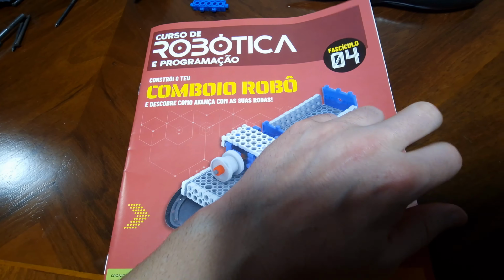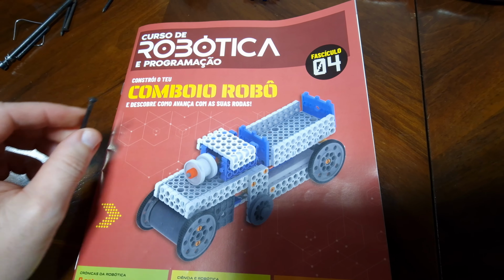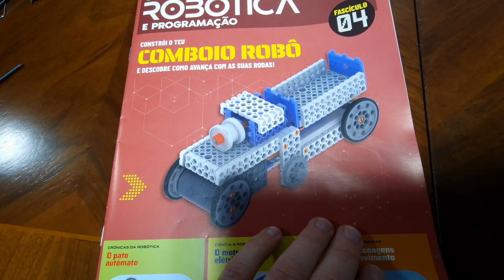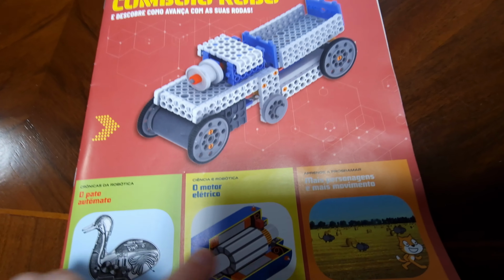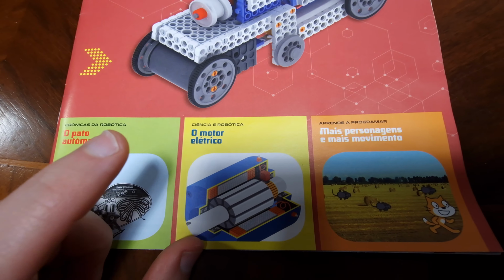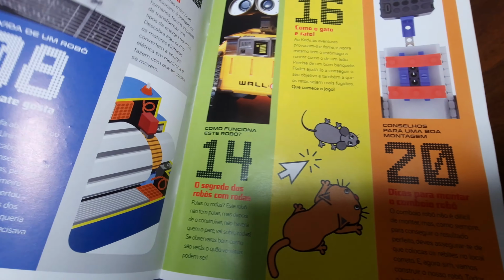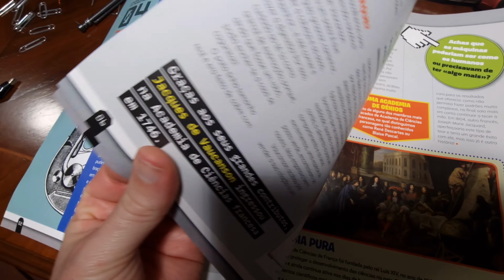Today, opening volume number 4. Yes, I already have some nails here for our experience. Let's go. So today we're going to build a train and talk about motors, okay? Electric moving motors. Very important for robots, okay? So let's get right into it.